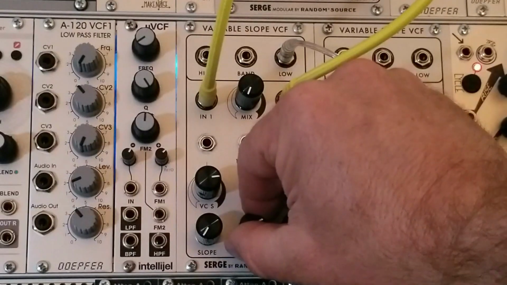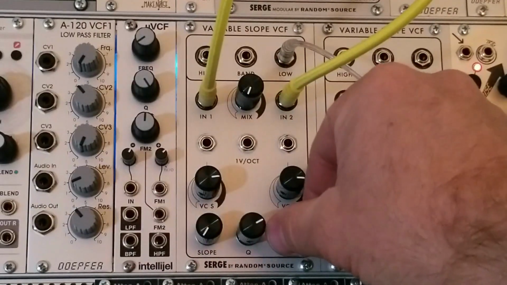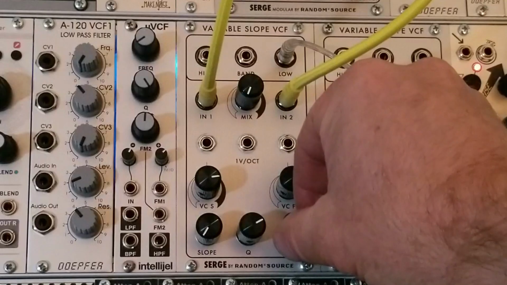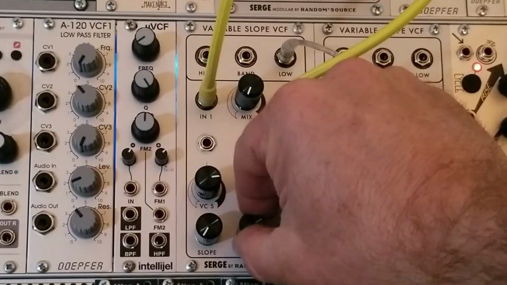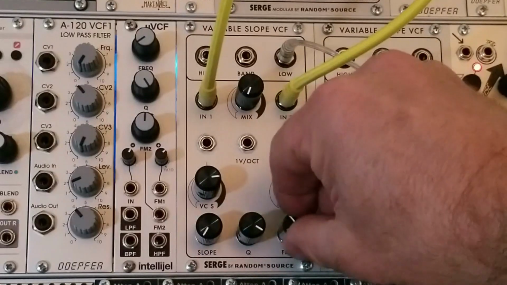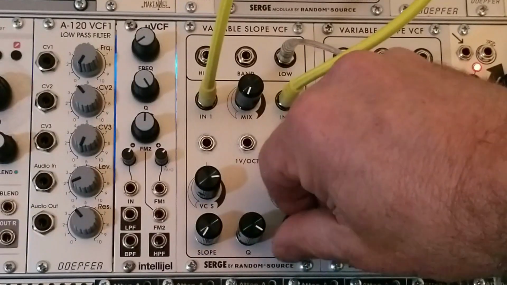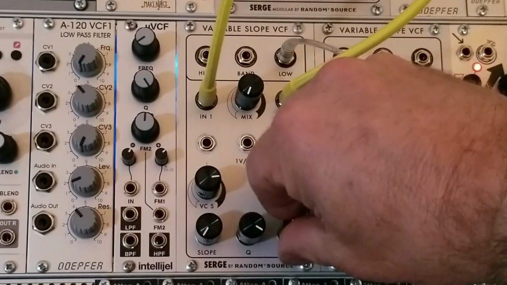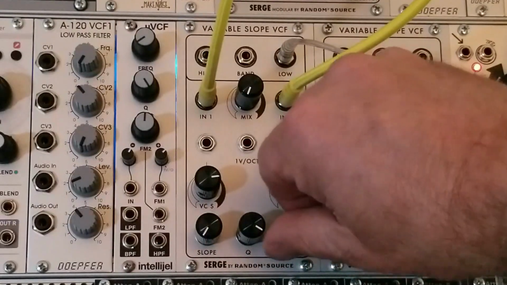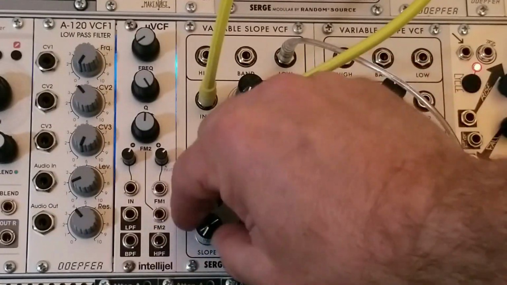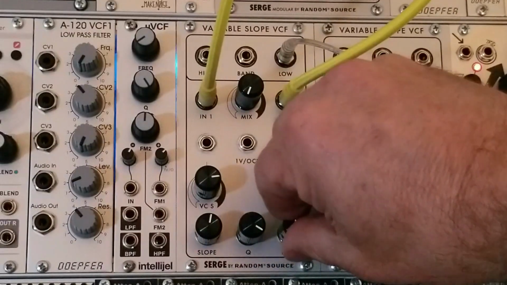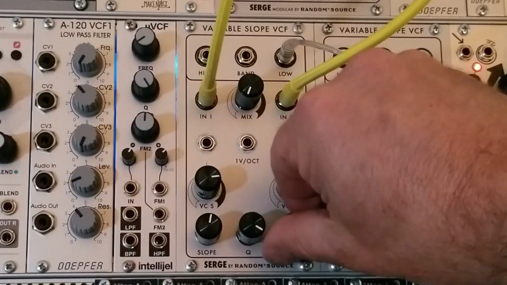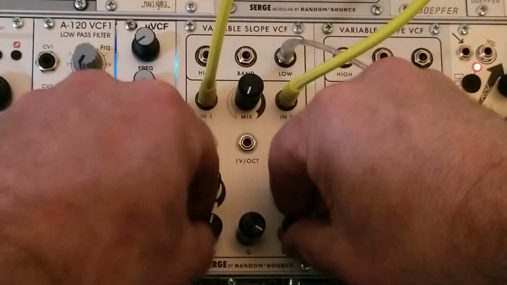Now we're not hearing much while it's already all the way open, but as we start bringing down the low pass filter, we're starting to hear that wow, wow, wow sound. And if we bring up the shape of the slope, we get that really classic low-pass filter sound.